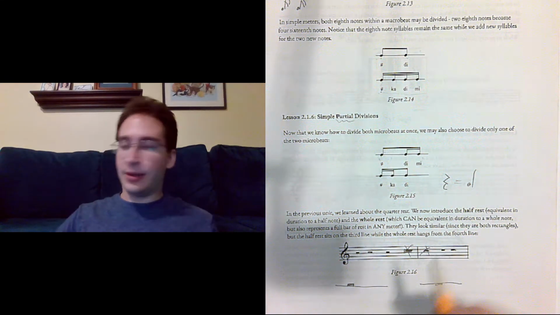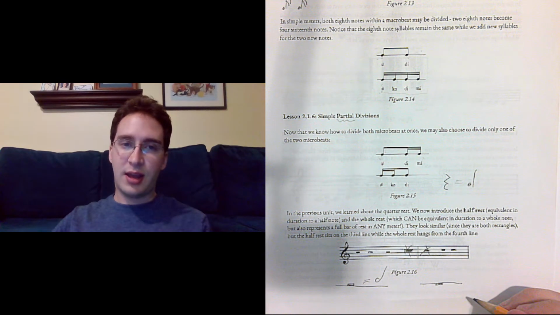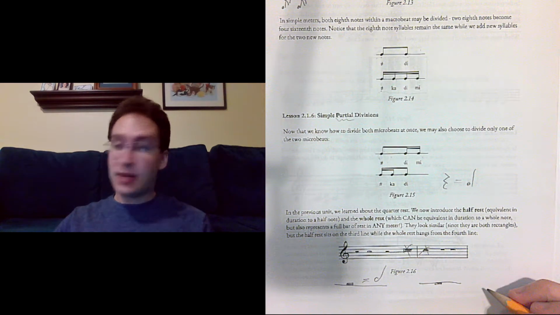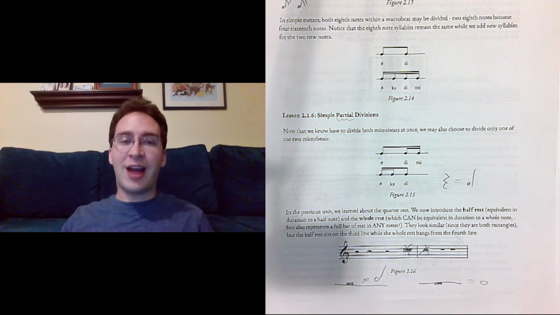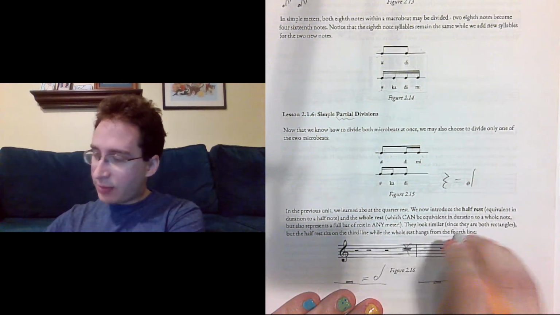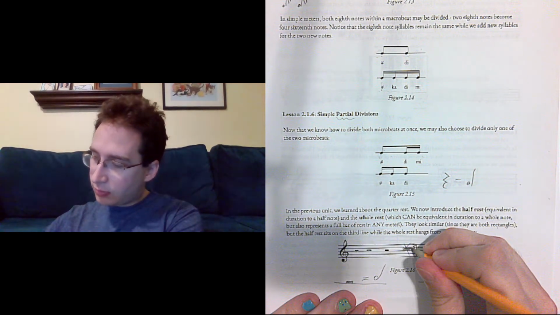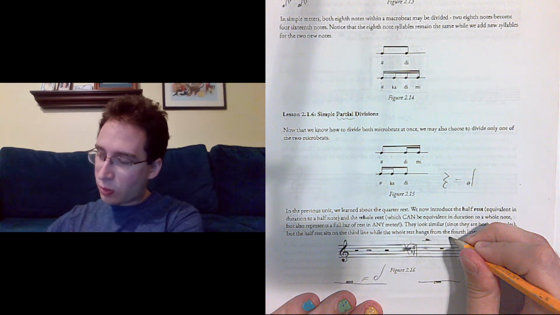The other weird thing, half rest is always equivalent in duration to a half note. A whole rest can be equivalent to a whole note. It can also represent an entire bar of rest in any meter. So, if I'm in 3/4, you might think, oh, well, I need a half rest plus a quarter rest.